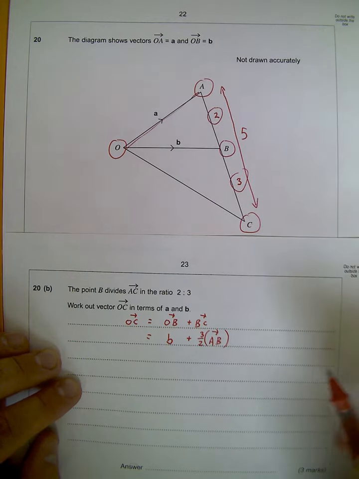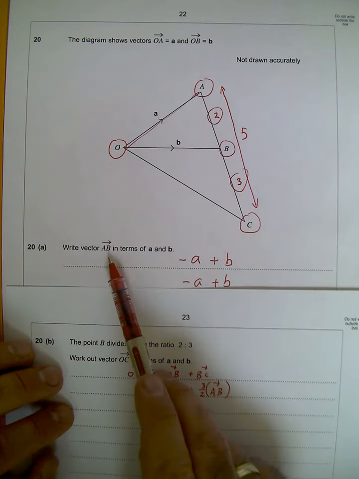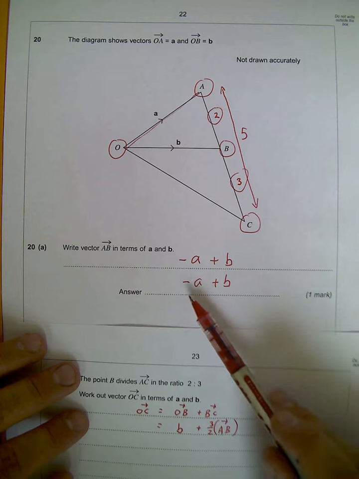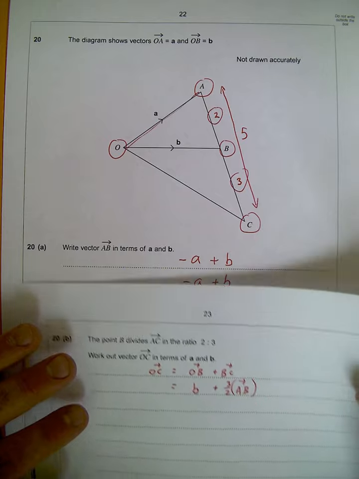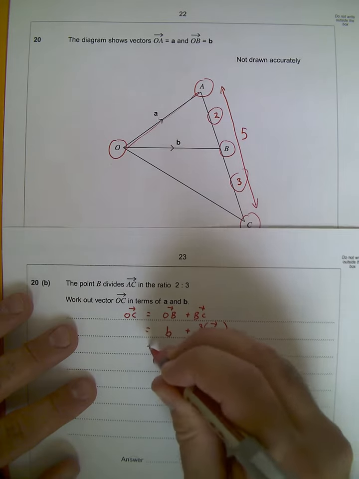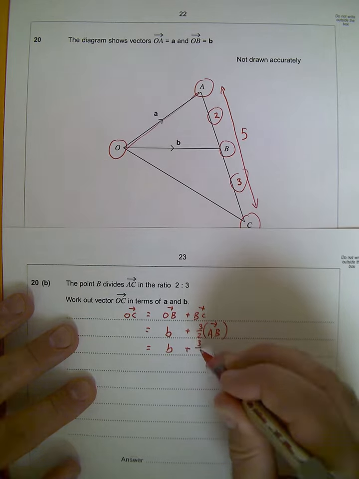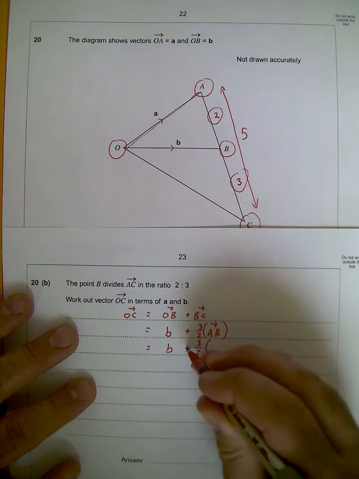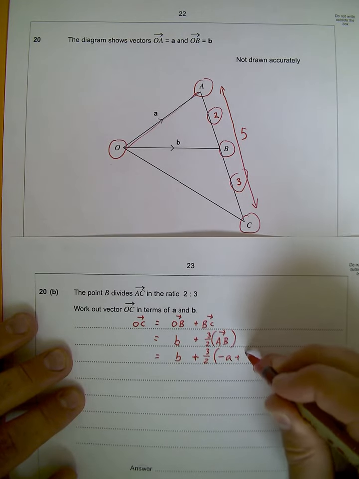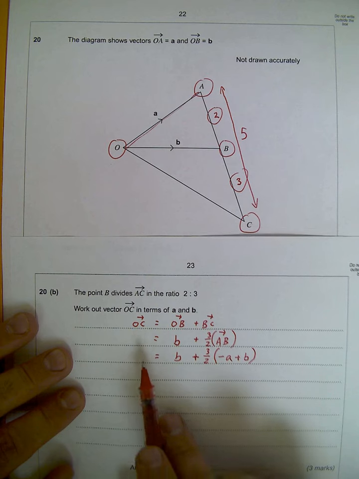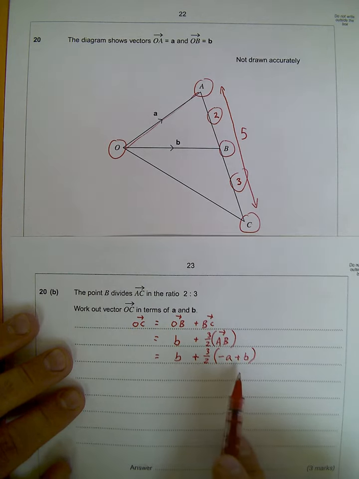That's useful because in the previous part of the question, we worked out that vector AB was minus a plus b. So I'm going to replace the AB with its equivalent in little a's and b's, minus a plus b. Now we've got everything in terms of little a's and little b's.